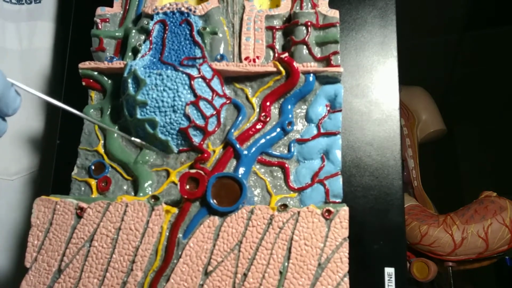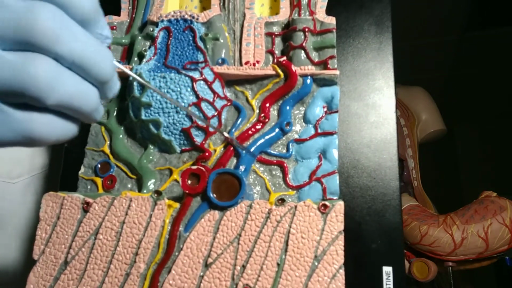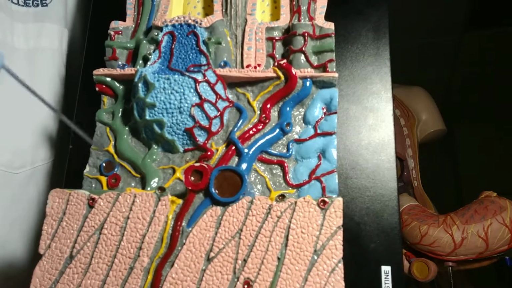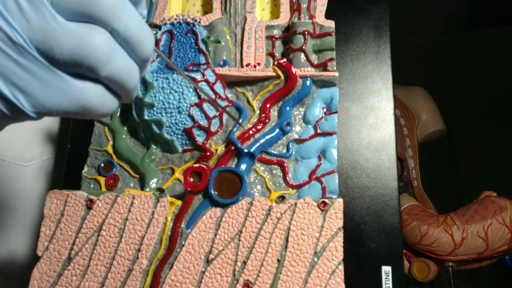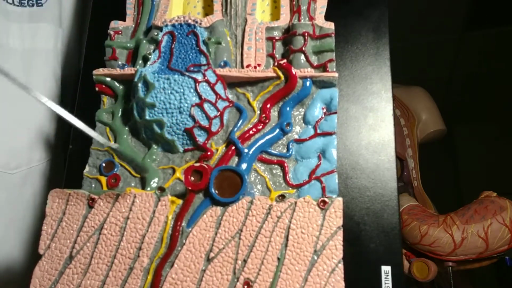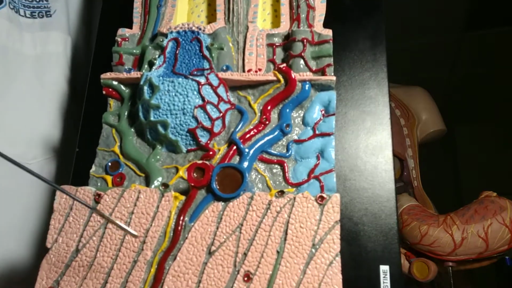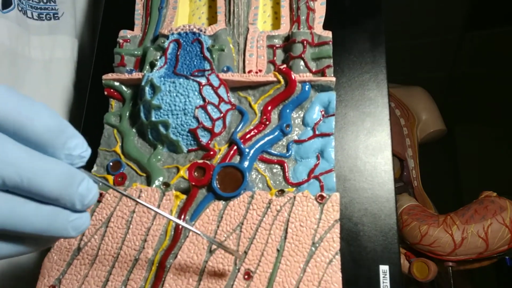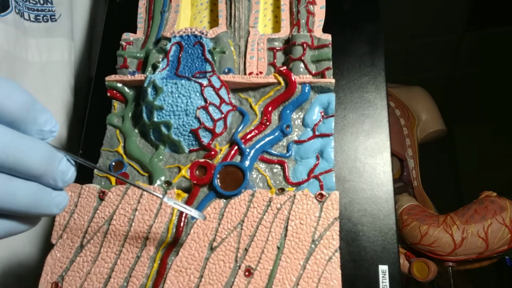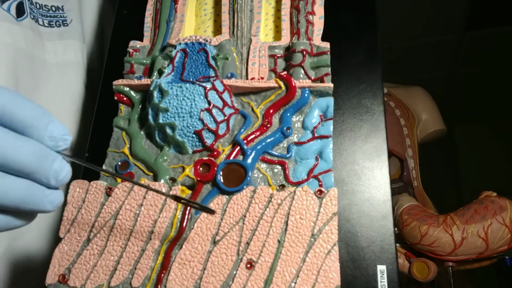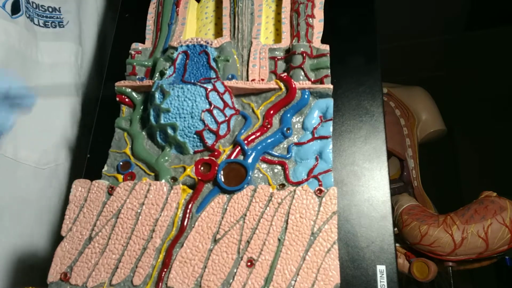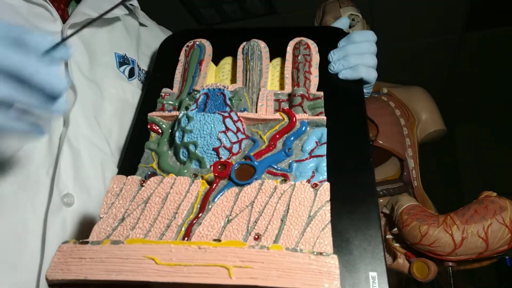Also, pay attention to the presence of myenteric plexus. This is the nerve supply that innervates the small intestine and helps in the generation of action potentials for the smooth muscles to propel the food down to the large intestine. This movement of the small intestine is known as peristalsis. Down below, the second layer is the muscular layer, and the muscular layer actually is divided into two layers.